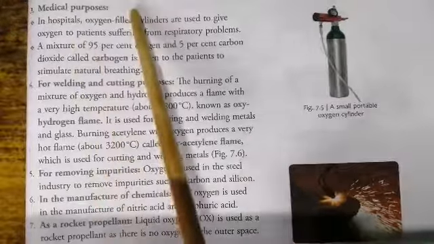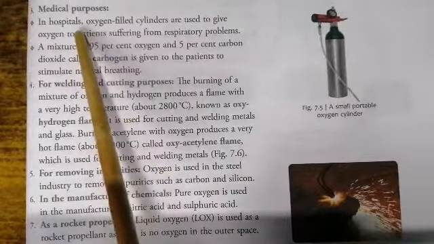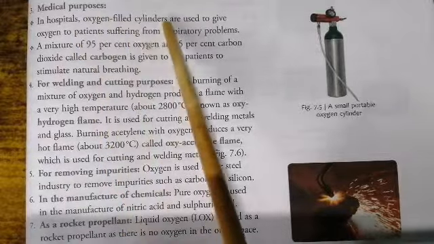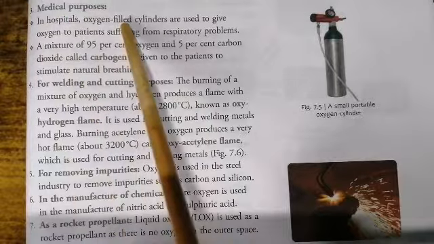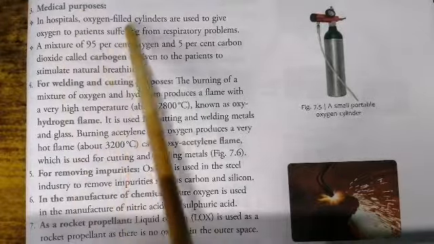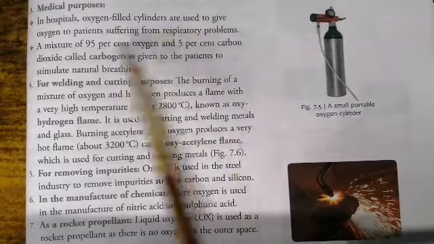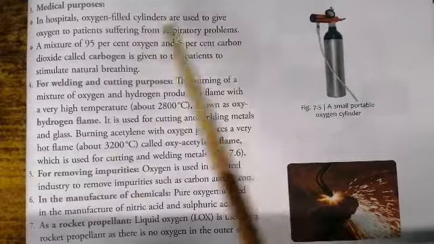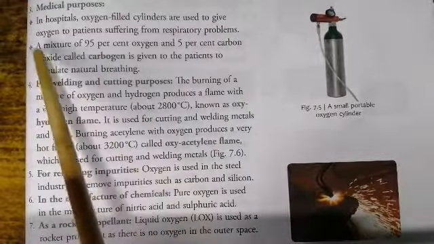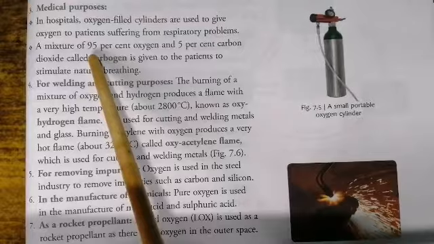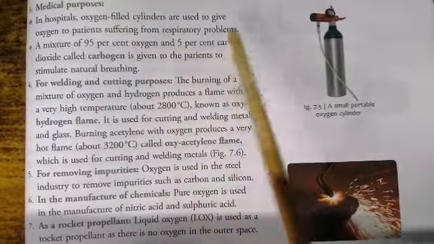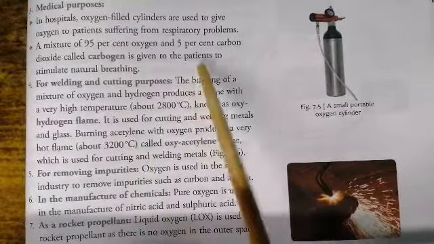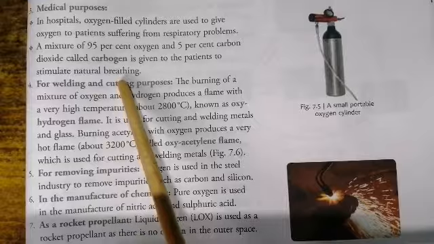Now, for medical purposes, oxygen is used in hospitals. You'll see a patient, suppose he's having a breathing problem, then he's being given oxygen. So in hospitals, oxygen-filled cylinders are used to give oxygen to patients suffering from respiratory problems. Now, what is carbogen? A mixture of 95% oxygen and 5% carbon dioxide is called carbogen, and it is given to patients to stimulate natural breathing.